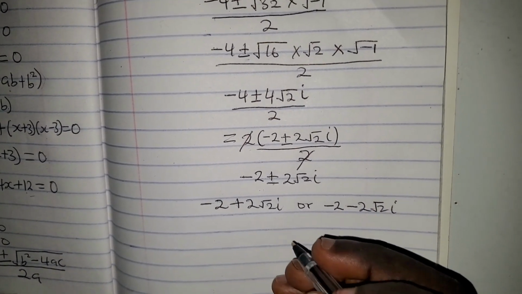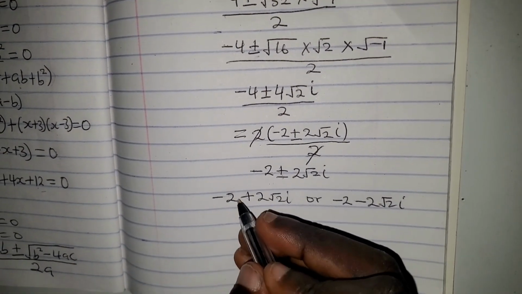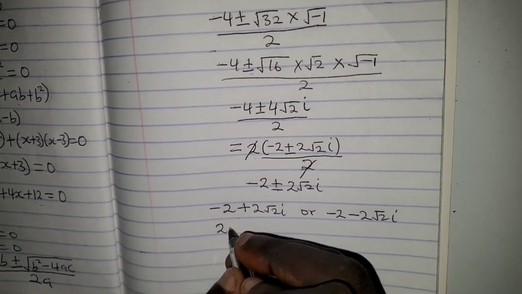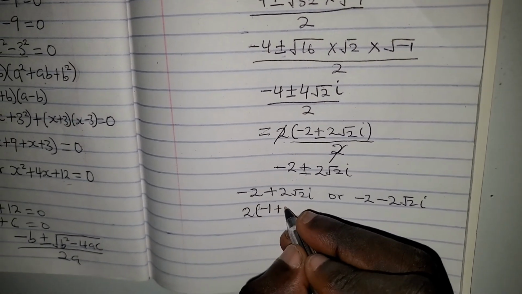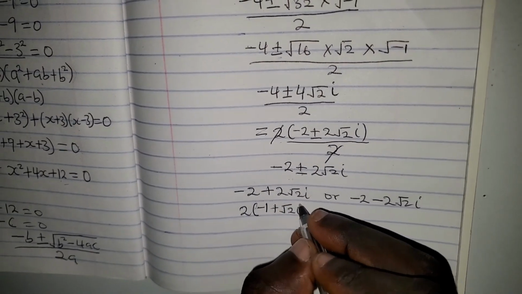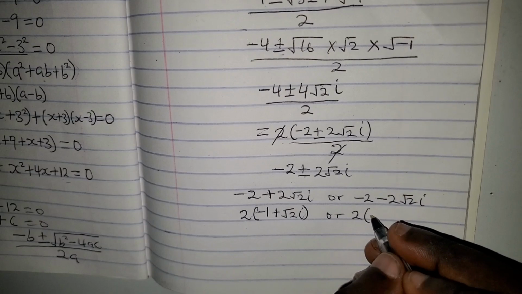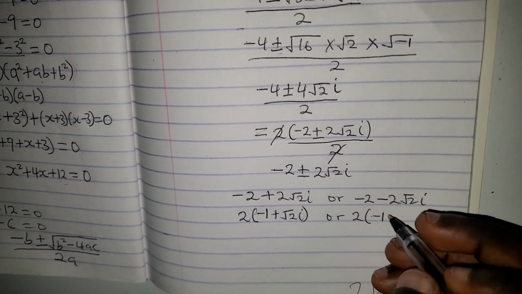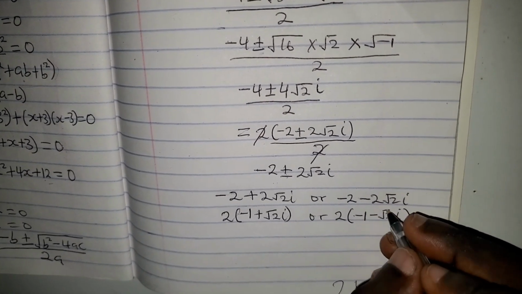I can still factor out 2 here. I have it as 2 into brackets minus 1 plus root 2i, or 2 into brackets minus 1 minus root 2i.